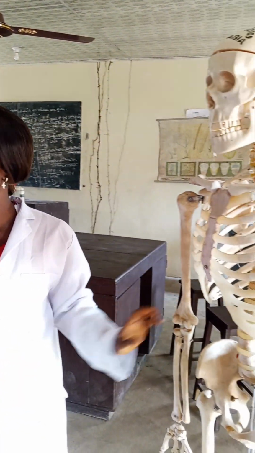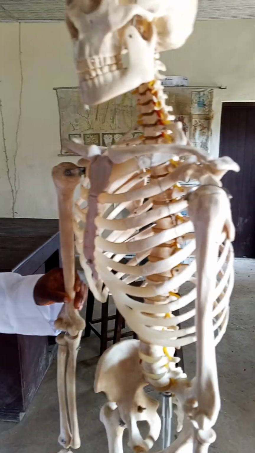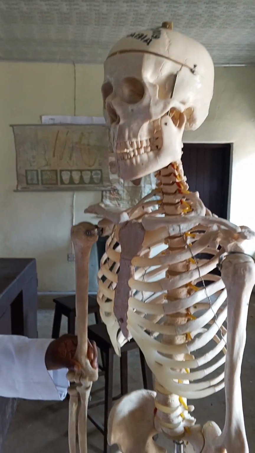So today we are going to look at the bones of the appendicular skeleton. In the last class we looked at the axial skeleton. Now we are looking at the appendicular skeleton. The appendicular skeleton produces more movement when you compare it with the axial skeleton. And for examples of the appendicular skeleton in the body, we are going to use this human model to identify the appendicular skeleton.